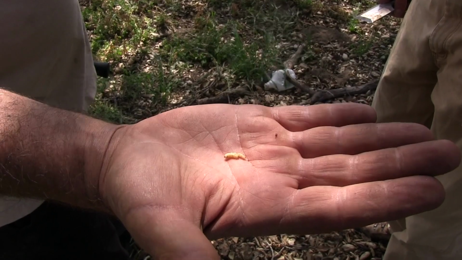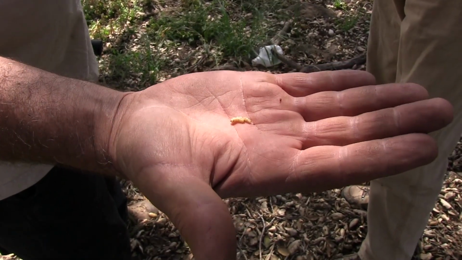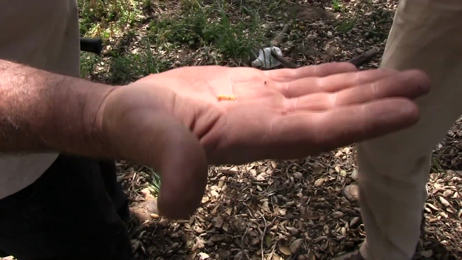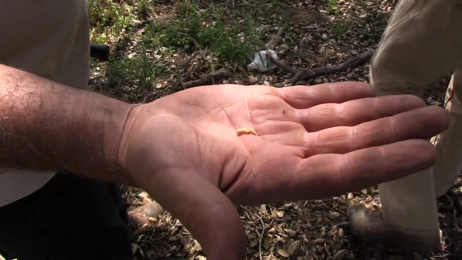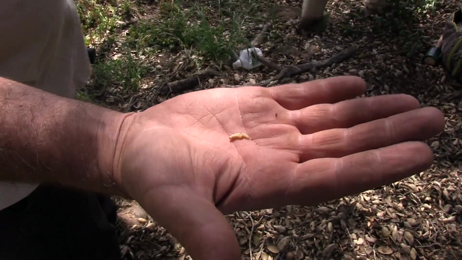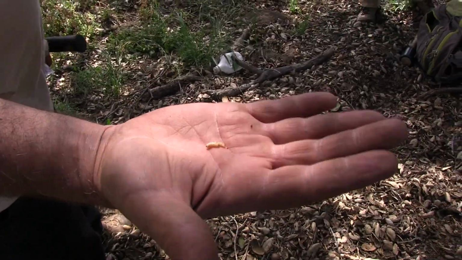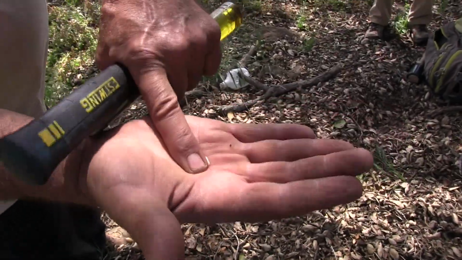Here's another one. This one is still basically in hibernation mode. It's still in the folded horseshoe shape. So this one would probably still be at least 4 weeks out. You know, it hasn't even really started shortening or changing or pupating in any way yet. But either way, we still like to do that to them.